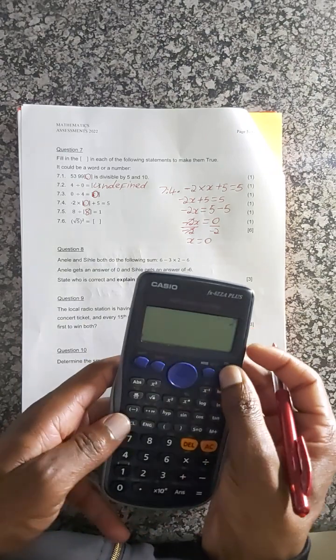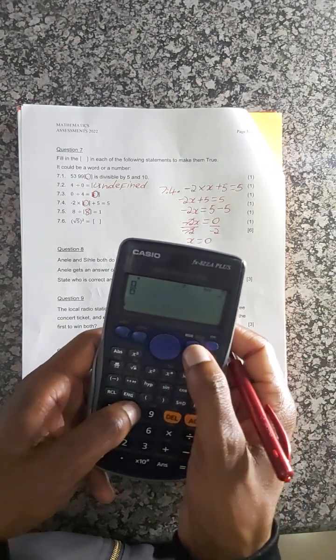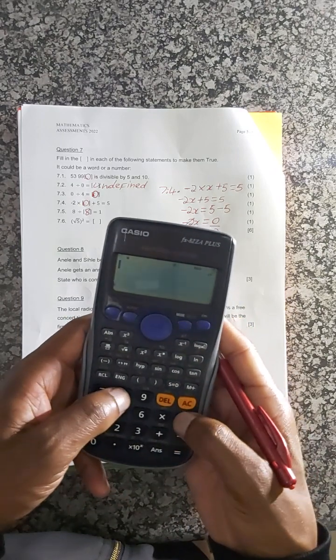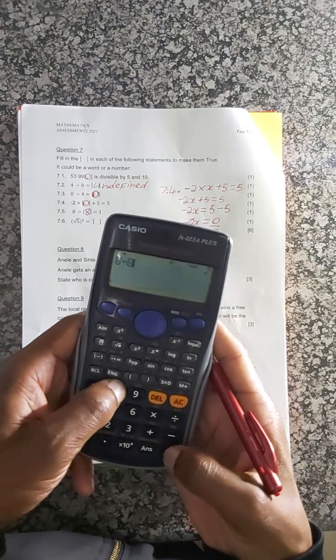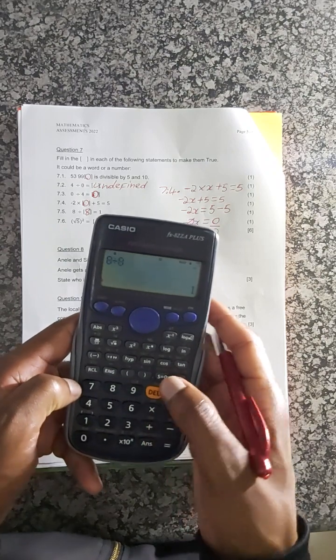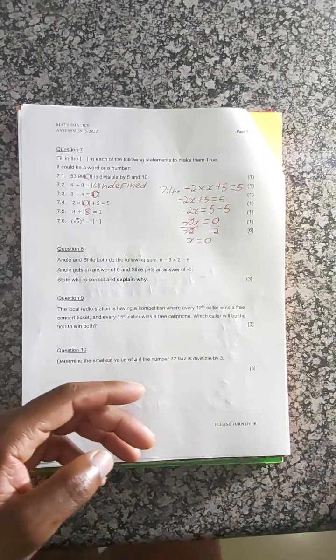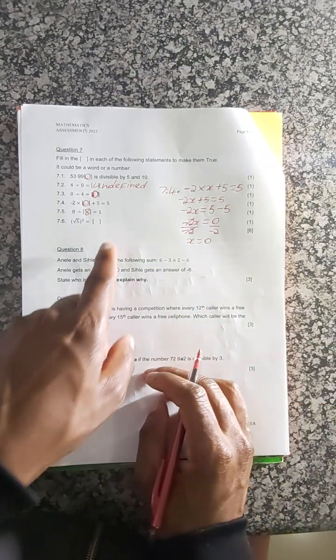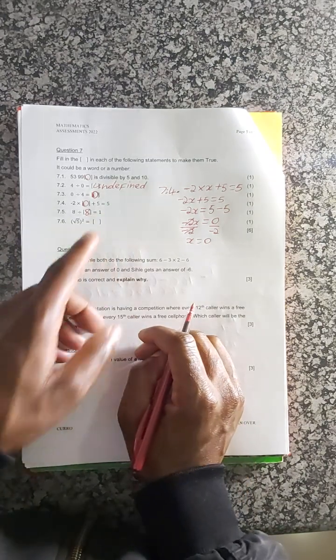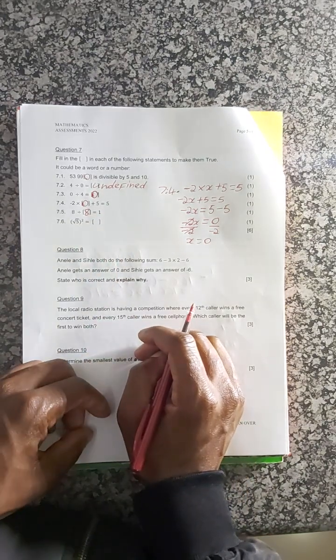Okay, let's confirm. Let me write it like this. When I say 8 divided by 8, I get 1. So you divide a number by itself in order to get an answer of 1. That's how you would answer this question.